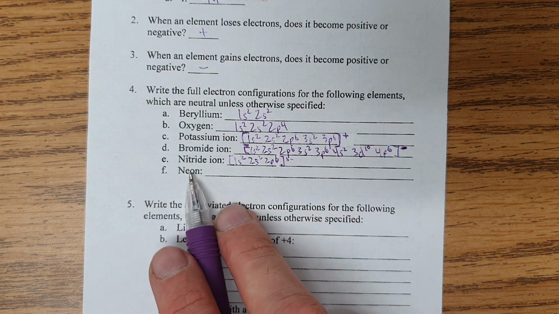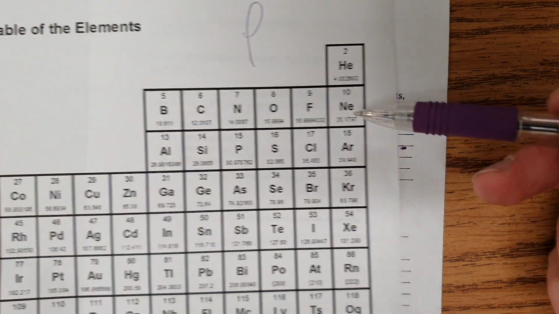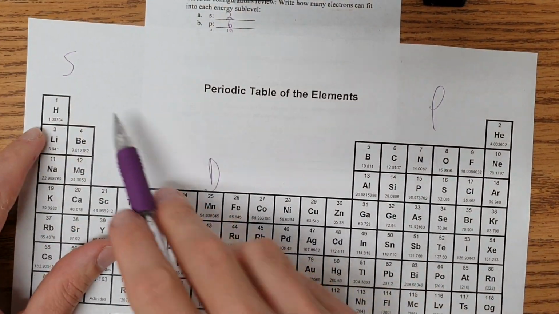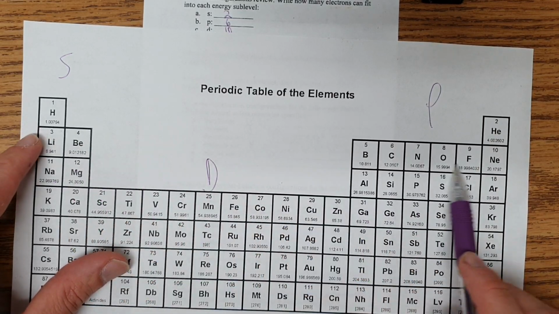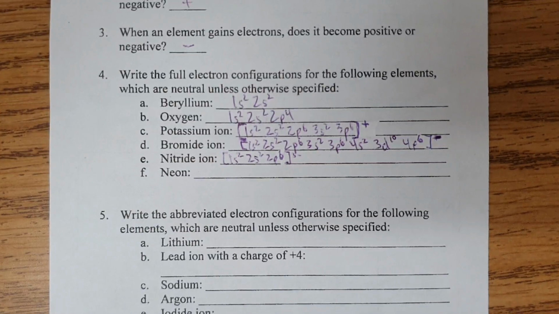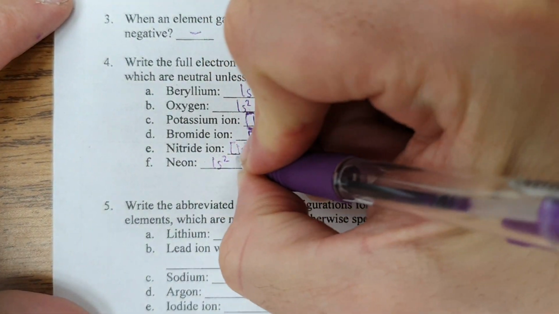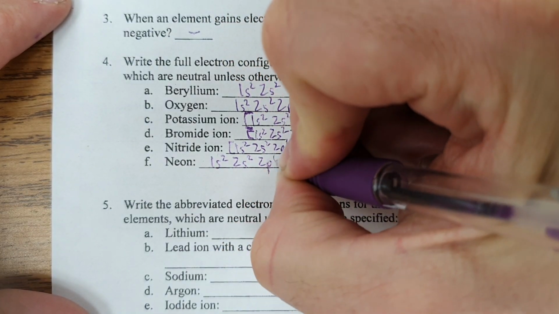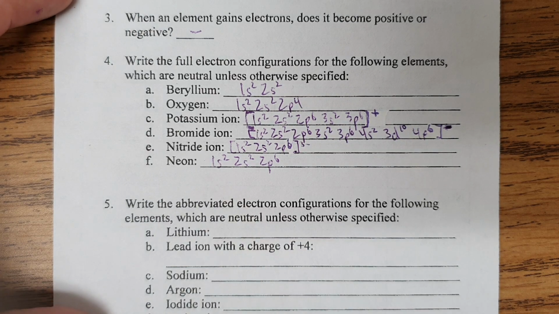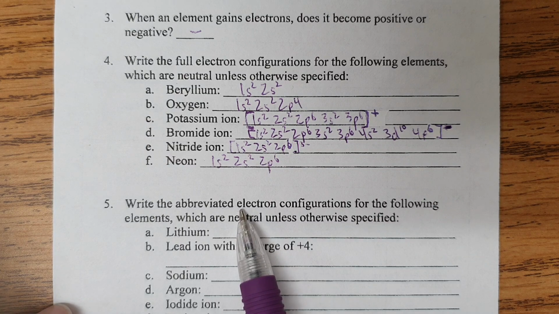Neon, now notice it doesn't specify it's an ion. Neon is this, a noble gas. So we simply read it off the chart. 1s2, 2s2, 2p6. It's not an ion. No brackets and charge are necessary. That's the answer. Now, abbreviated configurations.